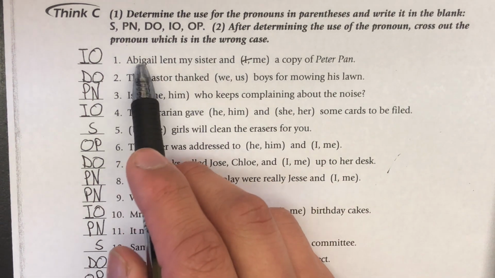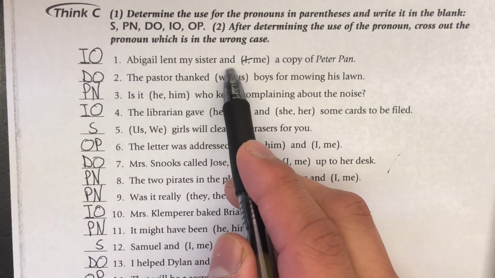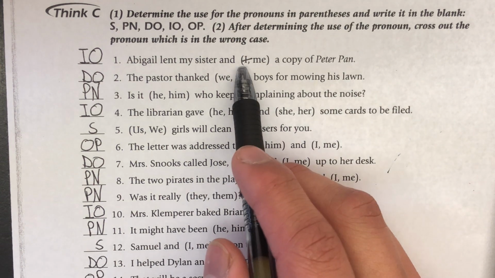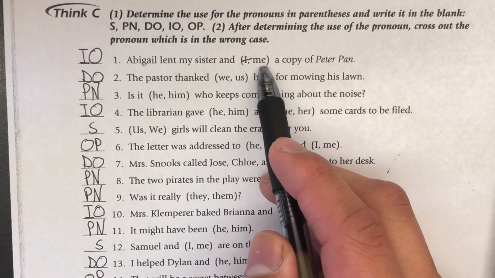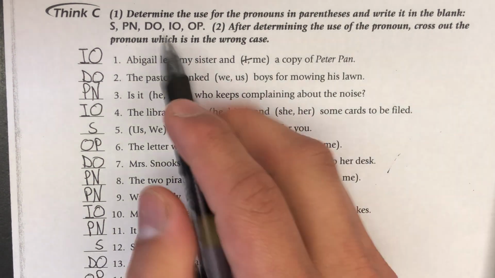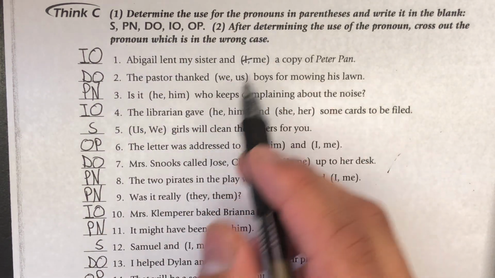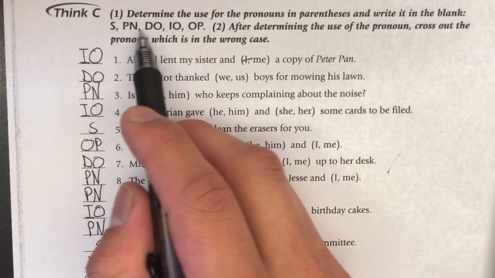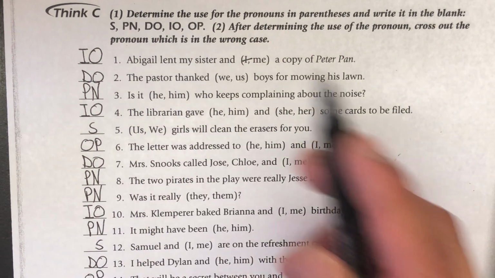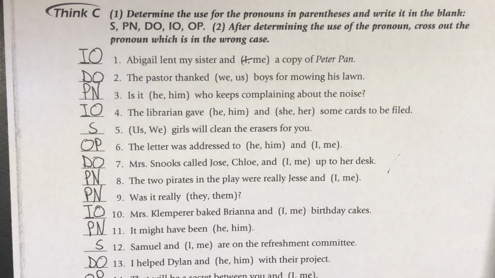So, number 1, Abigail lent my sister a copy of Peter Pan, and we need to determine whether it's I or me, okay? But the first thing I need to do is determine the use of the pronoun. How is it being used? Is it a subject, predicate nominative, direct object, indirect object, or object of preposition? Wow, that's a lot of stuff.